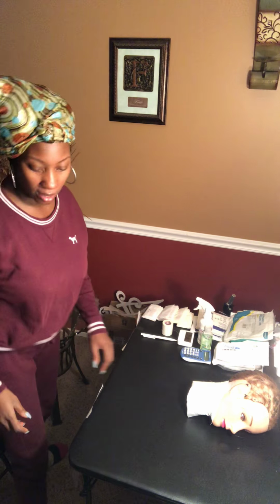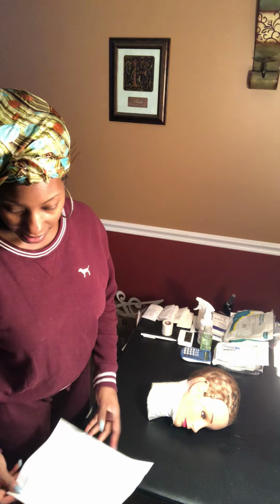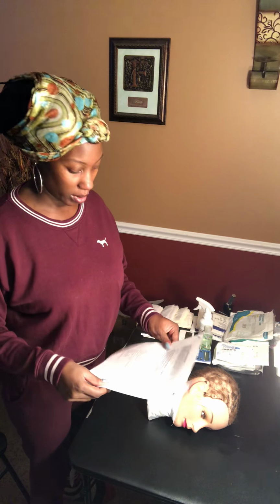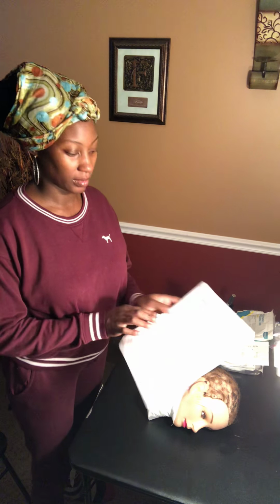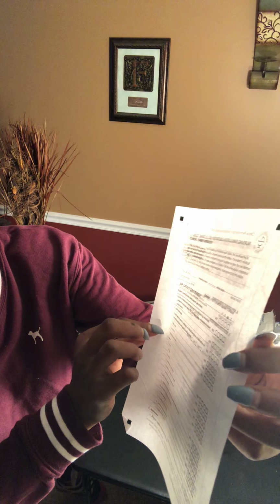So you put that book up. Now in this station, this is the check off the clinical examiner will have. I don't know if you can see that or not, but these are the areas, and it will say pass, fail, NA.